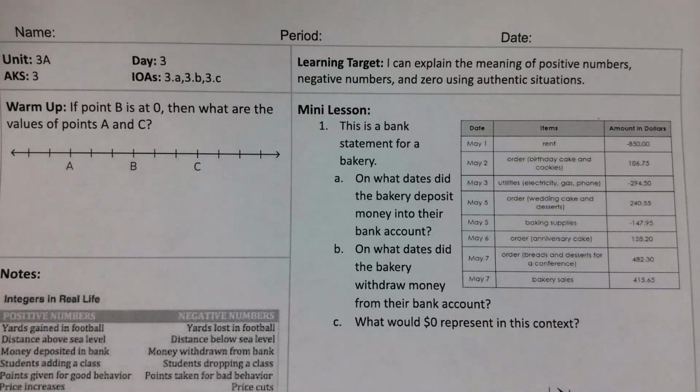So our warm-up says, if point B is at 0, then what are the values of points A and C? Think about some of the words that we used yesterday. To the right, to the left, above, below, opposite. So think about some of those words and see if you could get something written down for your warm-up. So go ahead and pause this video and get something written down for your warm-up and then move on to the mini lesson.